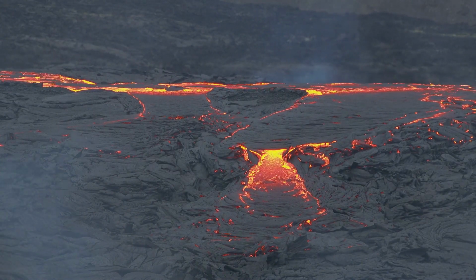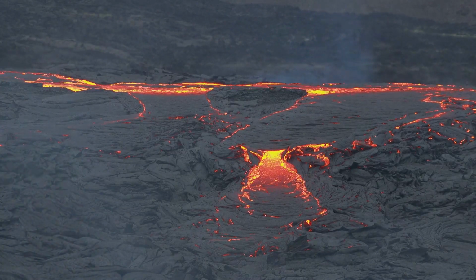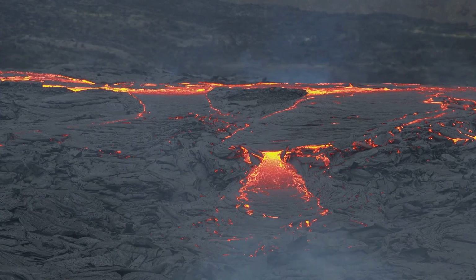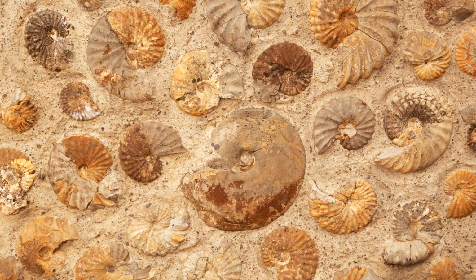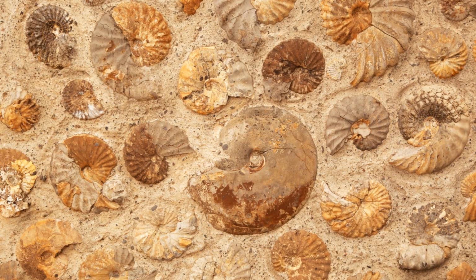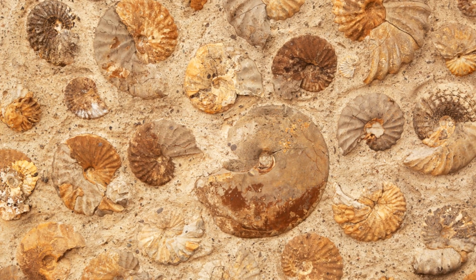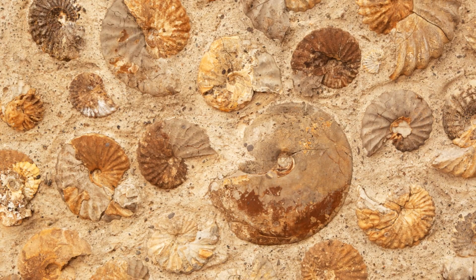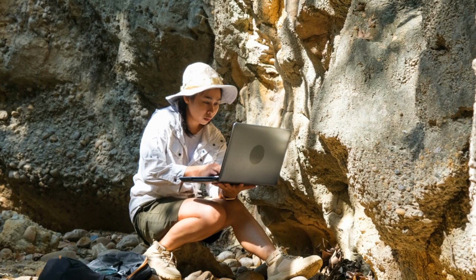Like all scientific methods, stratigraphy has its limitations. It's excellent for establishing a relative timeline, but it doesn't give us precise dates. It tells us that one fossil is older or younger than another, but doesn't tell us by how much. For that, we need to use other dating methods, which we'll explore later in this episode.